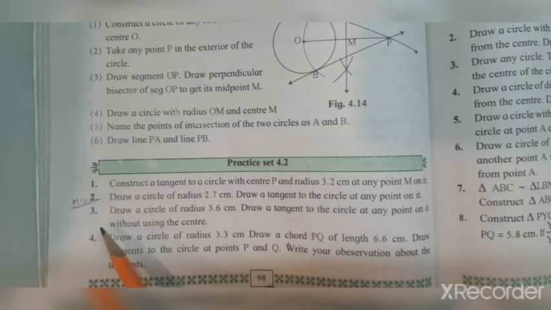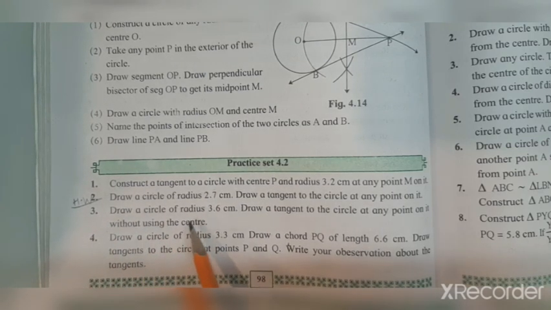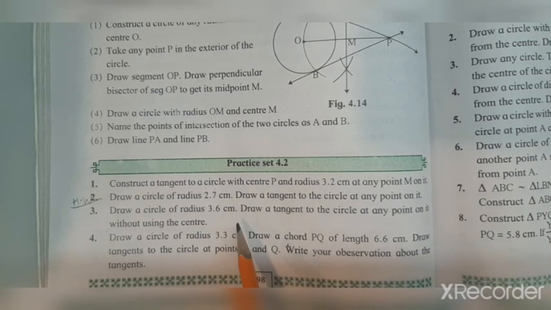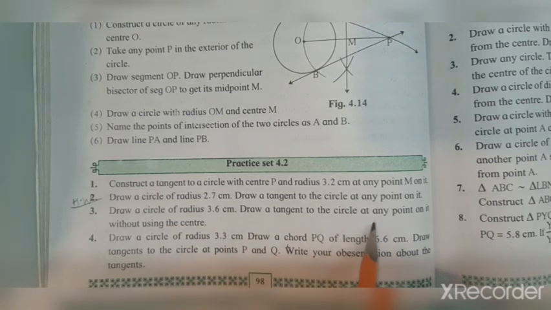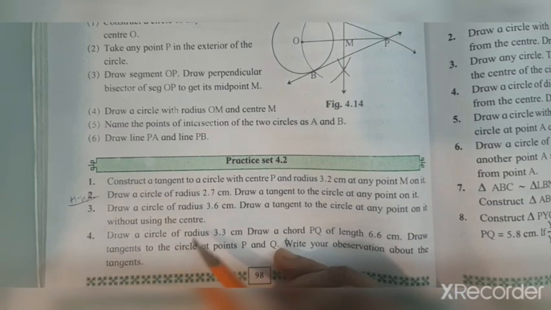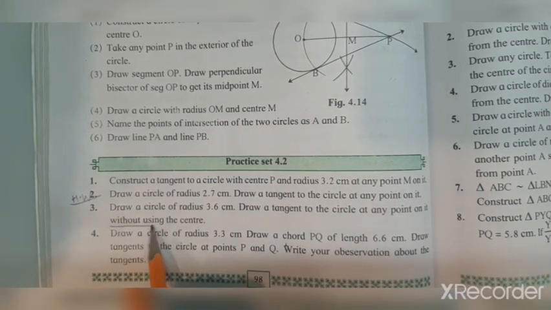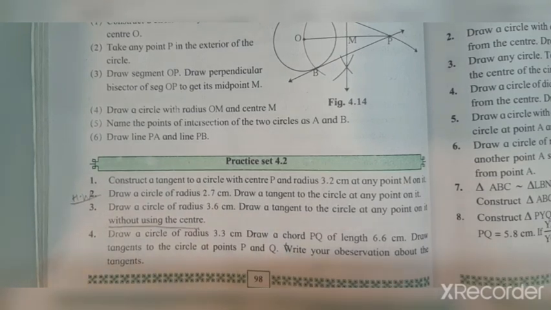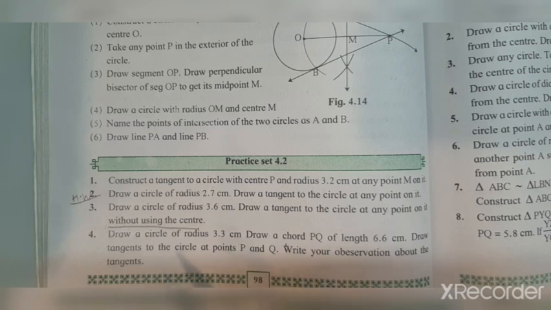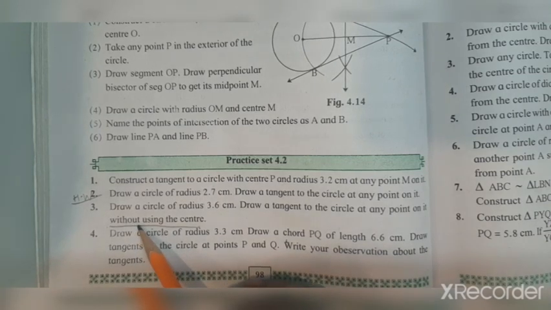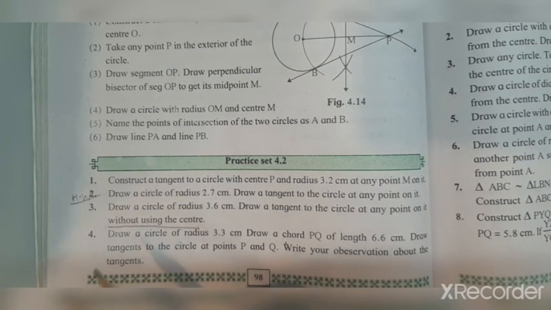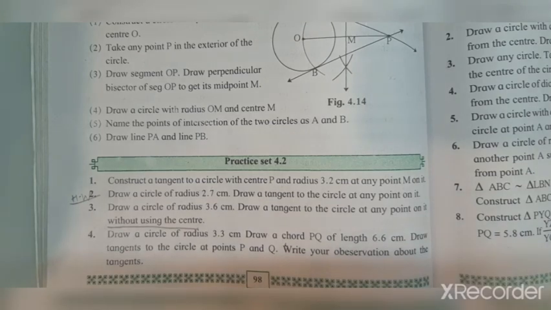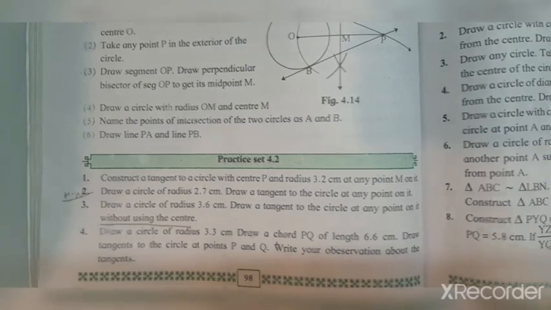Now we proceed to the third one. Draw a circle of radius 3.6 centimeter. Draw a tangent to the circle at any point on it without using the center. Now this is the second type I told you about. First we used the center. Now you will ask, how did we use the center? I will show you the first one we did. But in the second sum, we are going to draw a tangent to the circle without using the center.